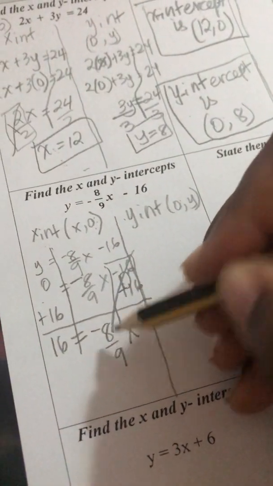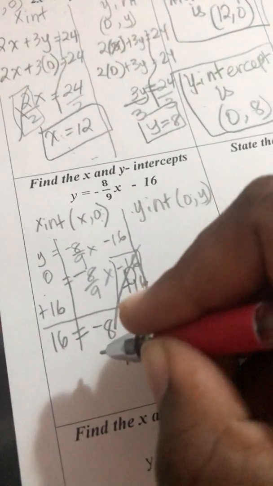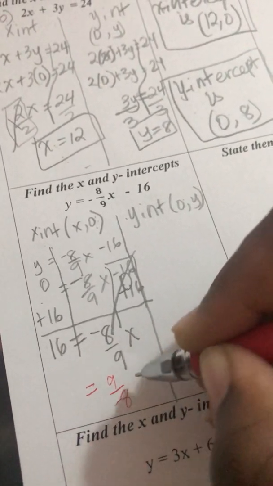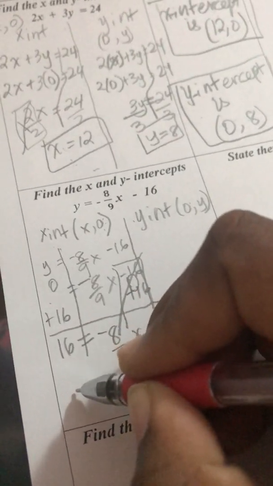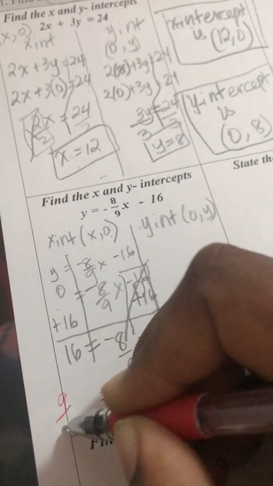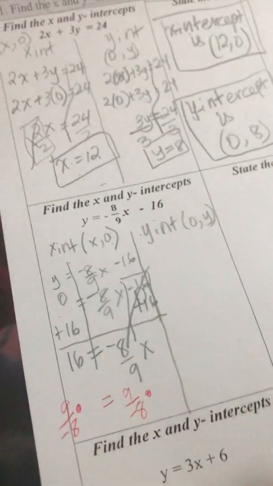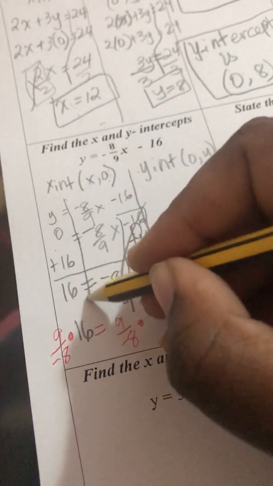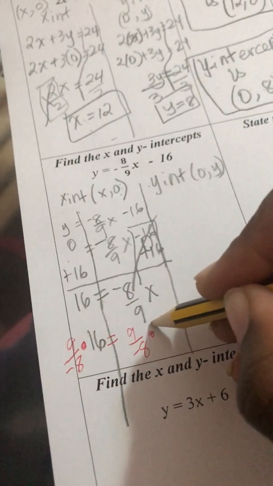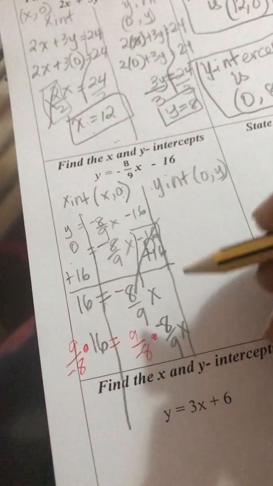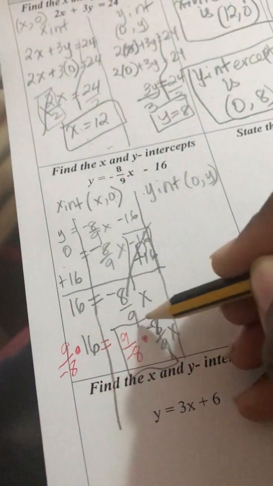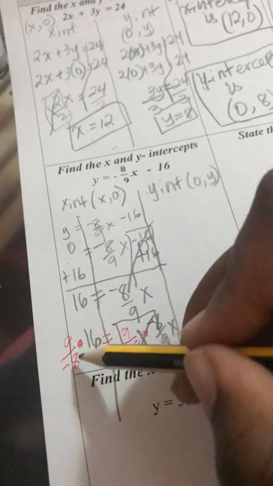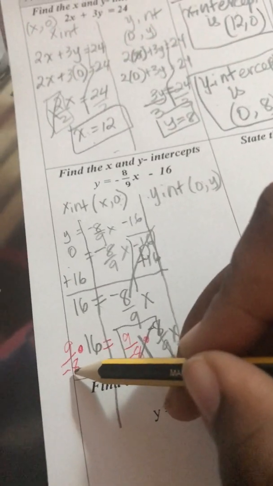Then I need to use multiplicative inverse. I'm going to use a different color. So I'm going to write here my multiplicative inverse. 9 over -8 multiply. And then over here, 9 over -8, and then I multiply. Then I bring down my equation. 16, don't forget my bridge, -8 over 9x. So this becomes 1, because a number times its multiplicative inverse is 1. And then this one becomes -18.